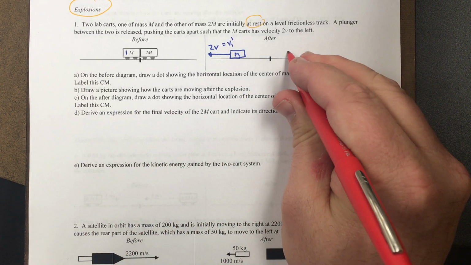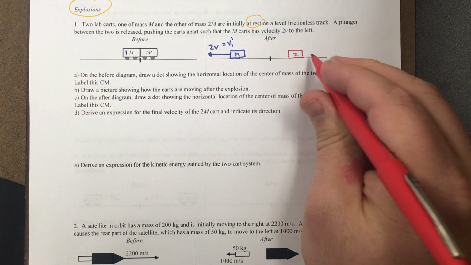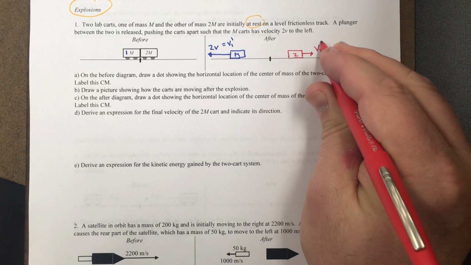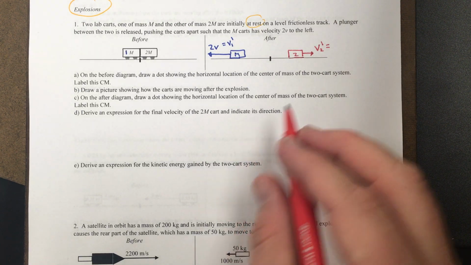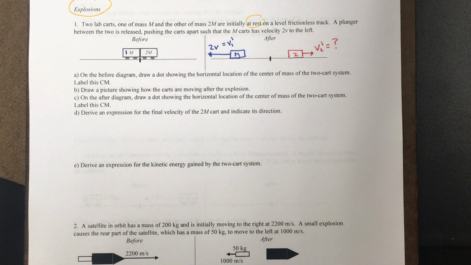The other one, which is heavier, is probably going to move to the right, and it's probably not going to go as fast. So I'm going to draw a smaller arrow. I'm going to call that v2 prime. That's one of my unknowns that I'm going to be asked to solve for, so for right now I'm just going to call that question mark.